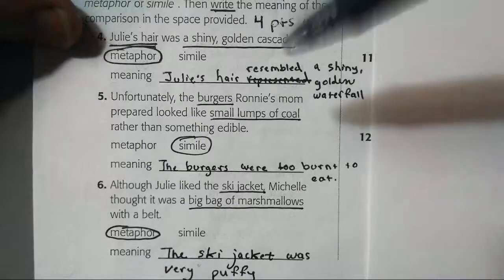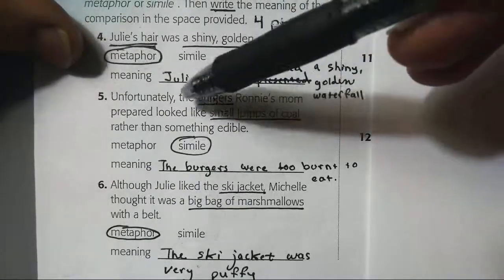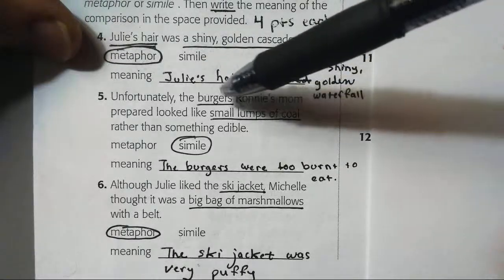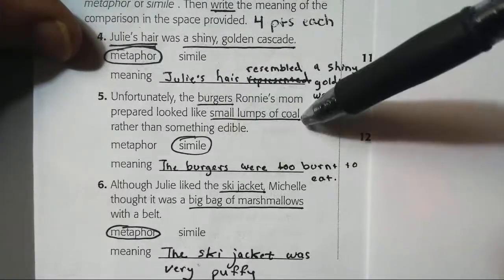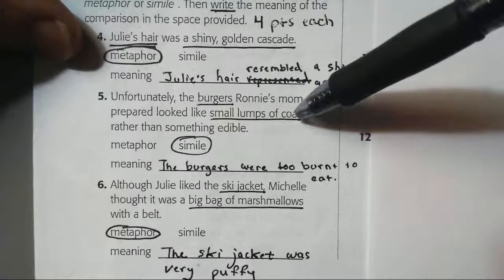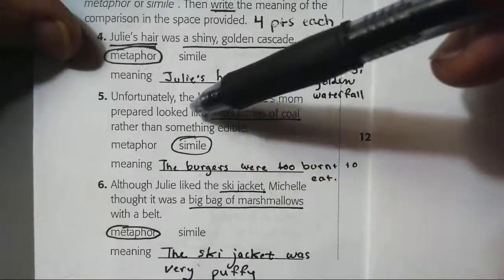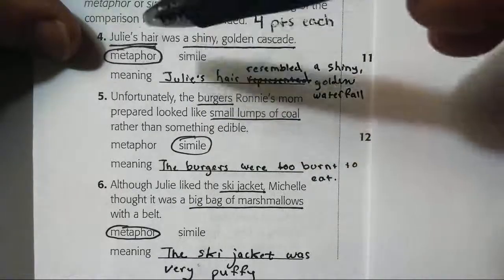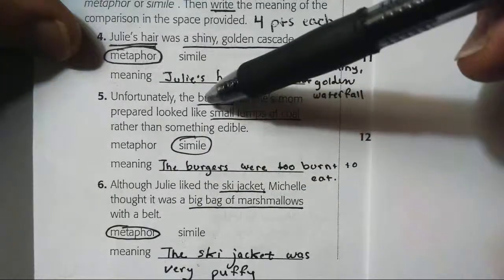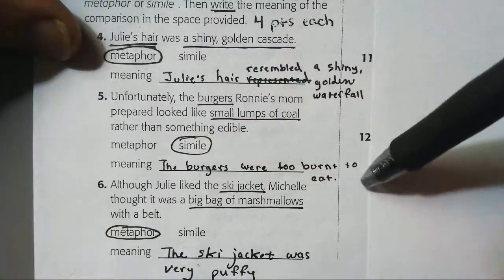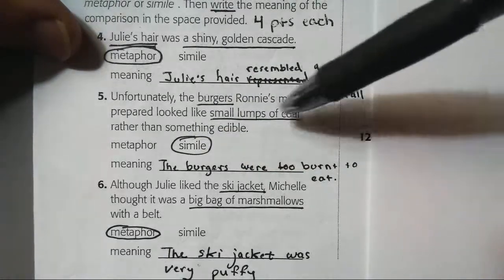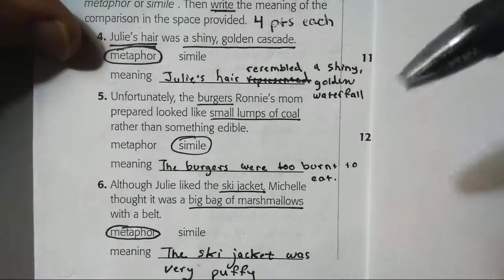Unfortunately, the burgers Ronnie's mom prepared looked like small lumps of coal rather than something edible. Alright, so what's being compared? The burgers to small lumps of coal, or the burgers to coal. This is a simile because it's using like or as. There's the like right there. And what is the meaning? Well, the burgers were too burnt to eat, right? What's a lump of coal? Well, a lump of coal is burnt. It's charcoal.